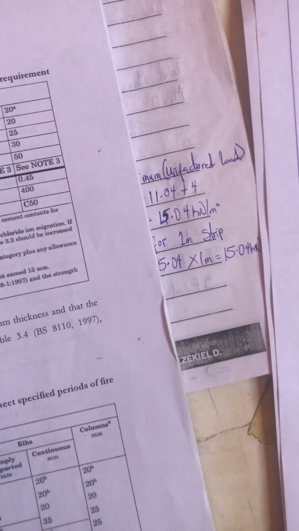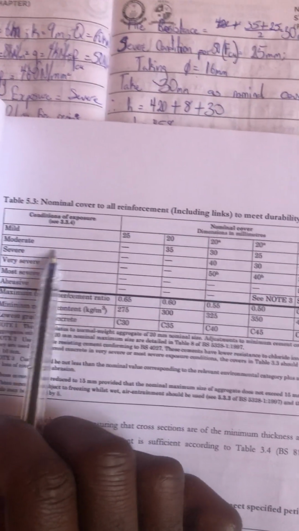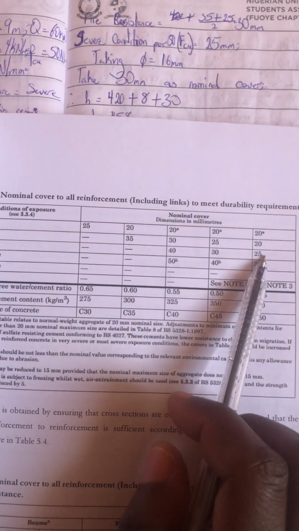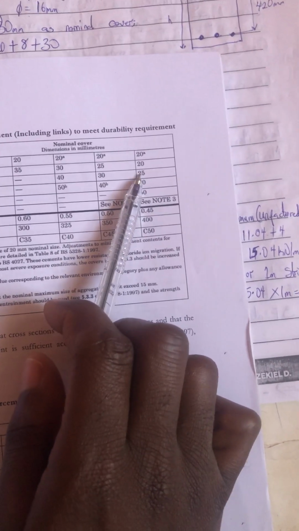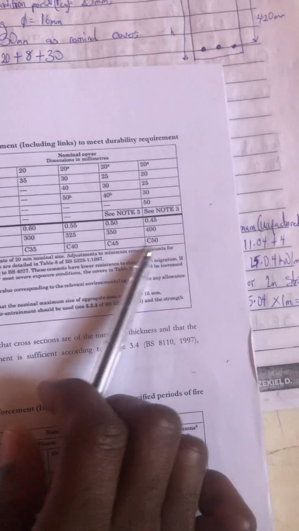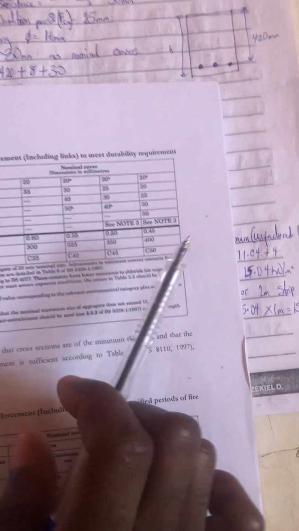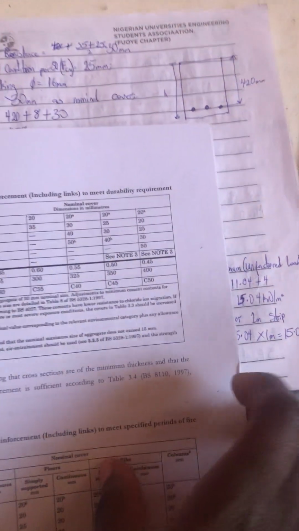So we now trace it down. This is severe, and so we have 25 here for severe, because our concrete strength is C50 newton per mm square. That's why you write 25 here.